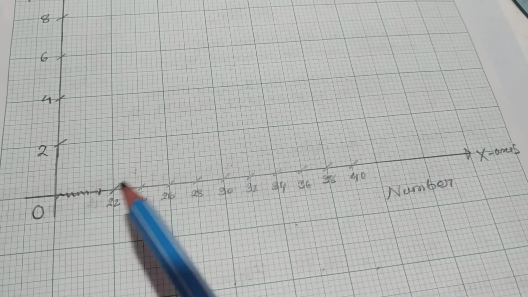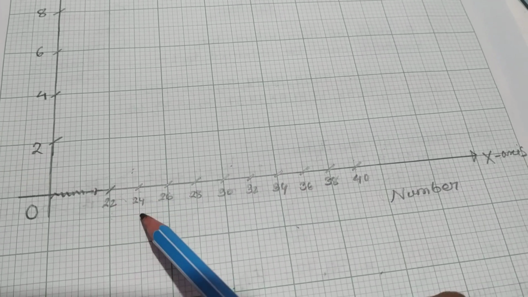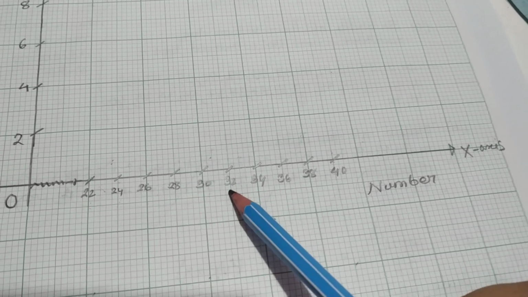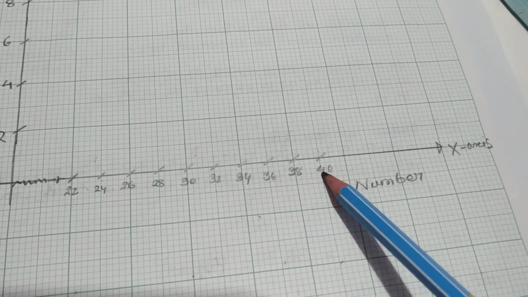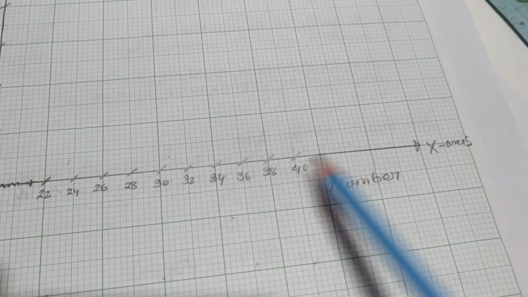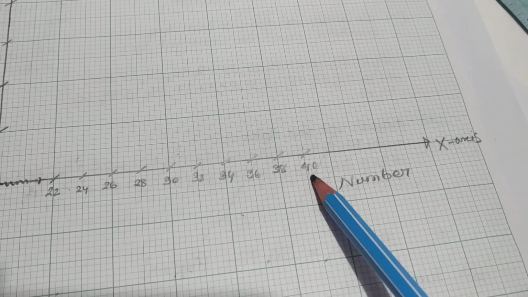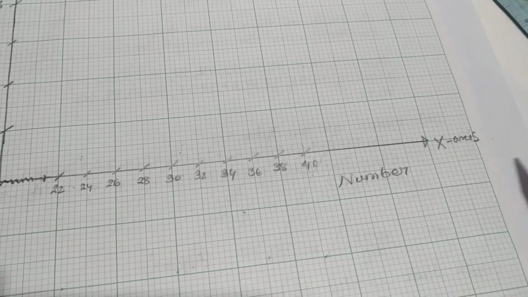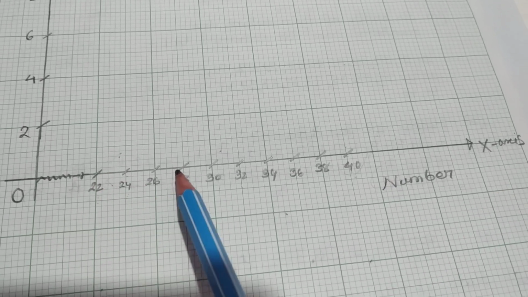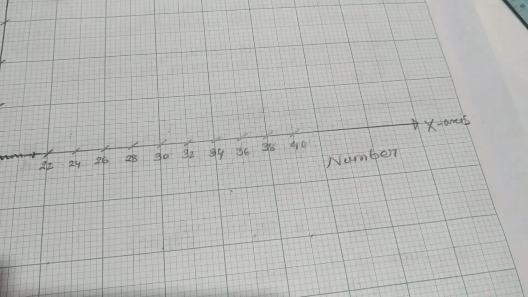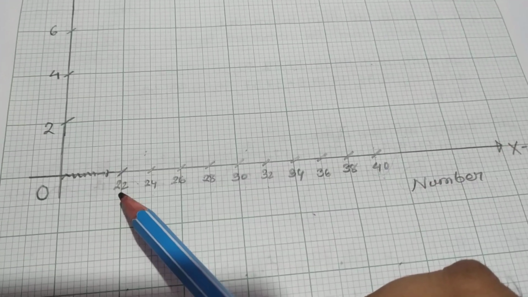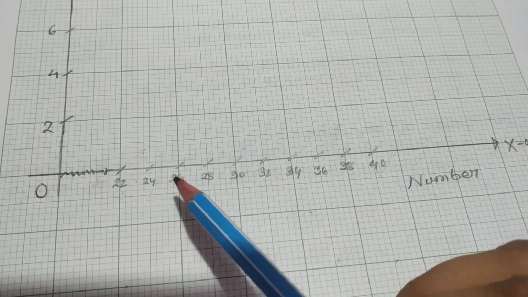Okay, if you would have written like 21, 22, 23, 24, 25, 26, 27, 28, 29, 30, 31, 32, 33, 34, 35, 36, 37, but my maximum data was what? 40. So I couldn't have finished it on the graph paper. Like if I would have written just one number for one space, then the graph would have crossed, right? I couldn't have finished within my limit. Okay, so for this reason I've written 22, 24, 26.